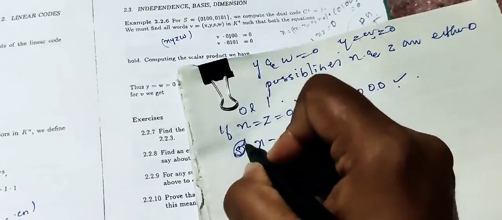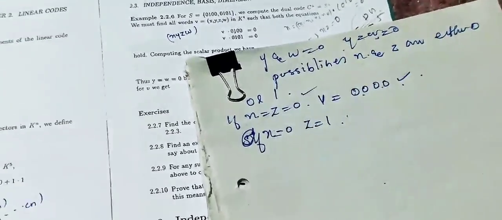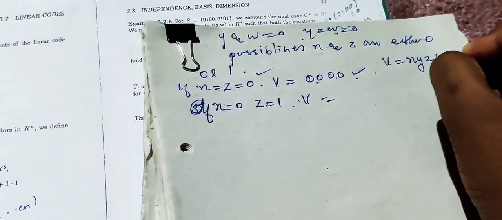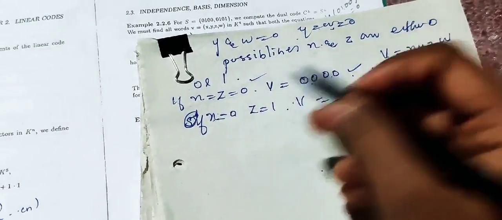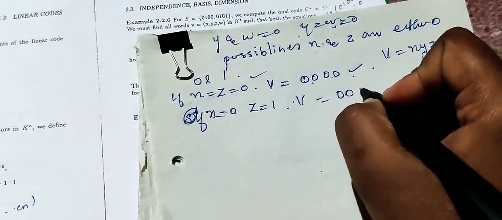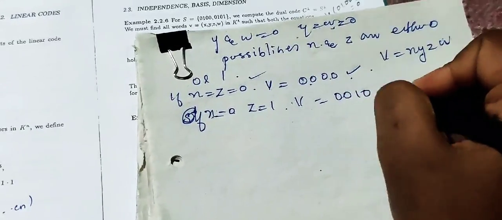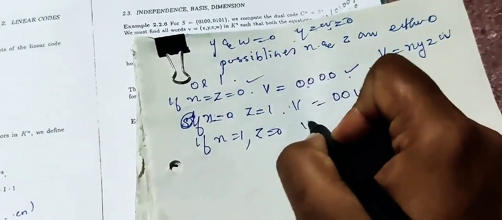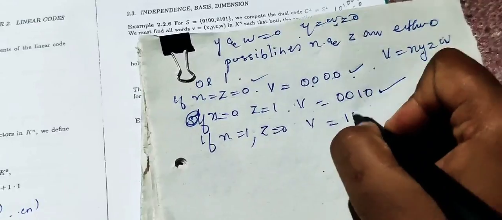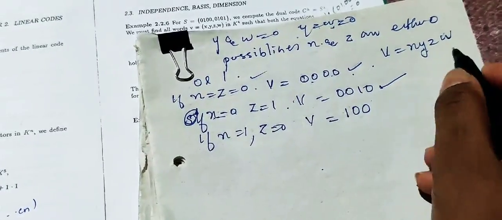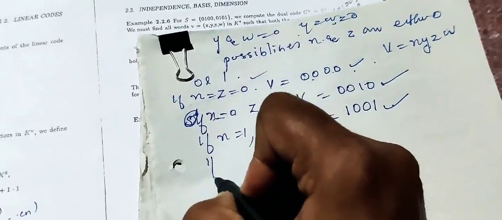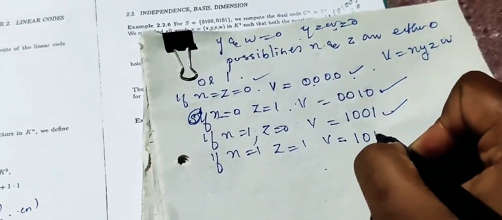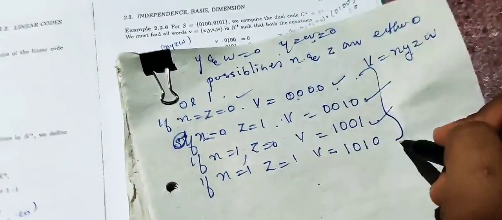Next, if x is equal to 0 and z is equal to 1, then V is x, y, z, w, so 0, 0, 1, 0. So this is one possibility. Next, if x is equal to 1 and z is equal to 0, then V is 1, 0, 0, 0. So this is another possibility. If x is equal to 1 and z is equal to 1, then V is equal to 1, 0, 1, 0. So there are 4 possibilities of V.